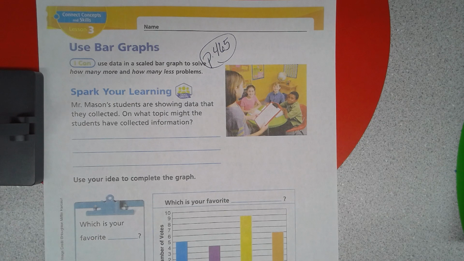To see what would be the correct thing to choose. So today we're looking at bar graphs. Bar graphs are something you're very familiar with. You see those a lot. So we're looking at Mr. Mason's students, and they're showing data collected. On what topic might the students have collected the information?